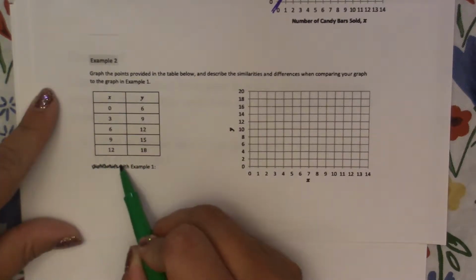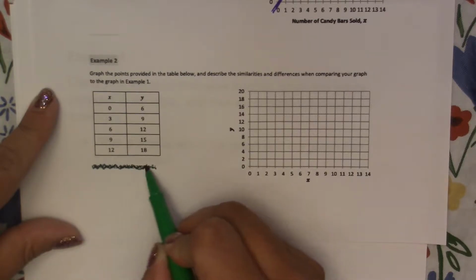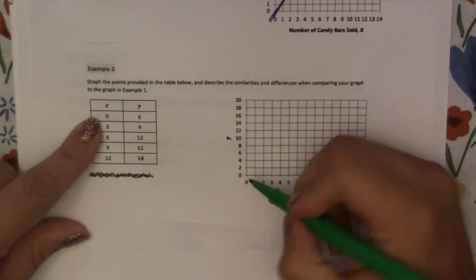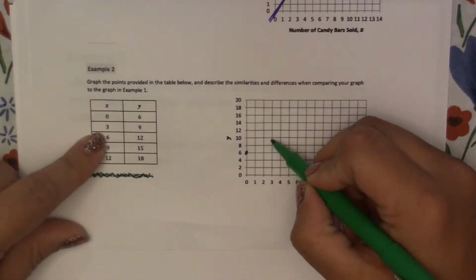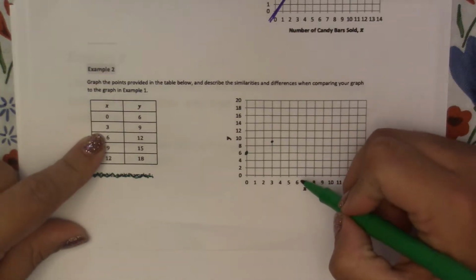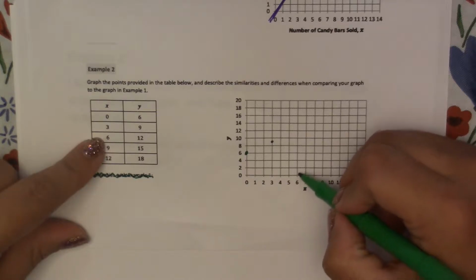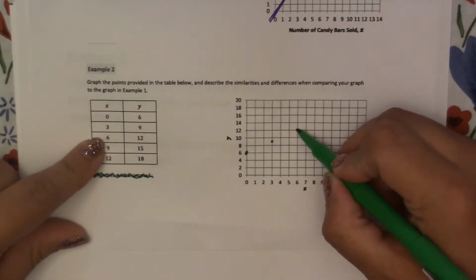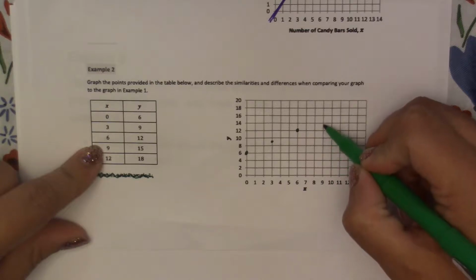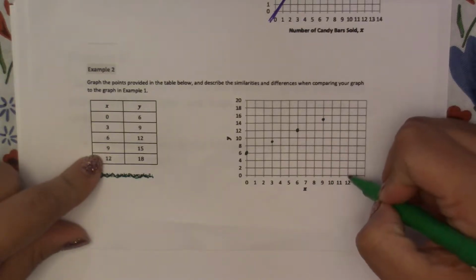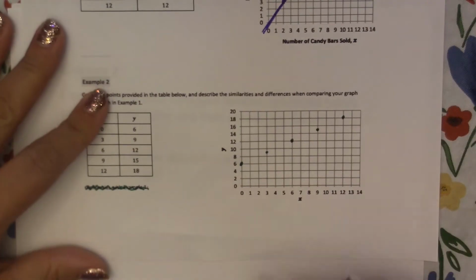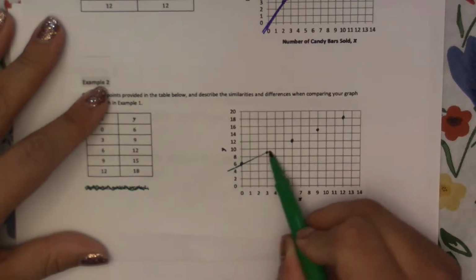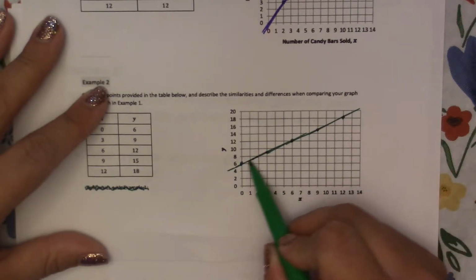Now there's some wording down here. You can scratch it out. I couldn't quite get that cut off from the picture. All right, so 0, 6, 3, and then up to 9, which is in between these two, so it's going to have to go in between the two lines. 6 and 12, 9 and 15, and again 15's in between, and then 12 and 18 right there. All right, so we're going to connect these. That looks like a pretty straight line.